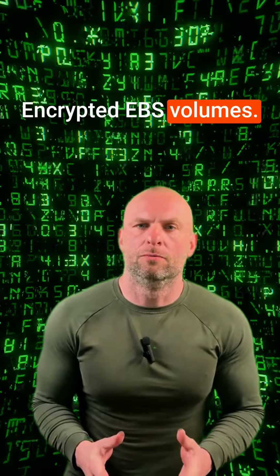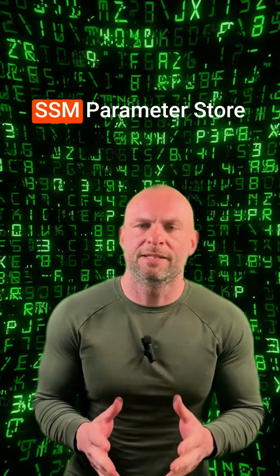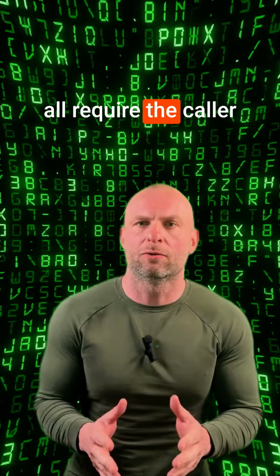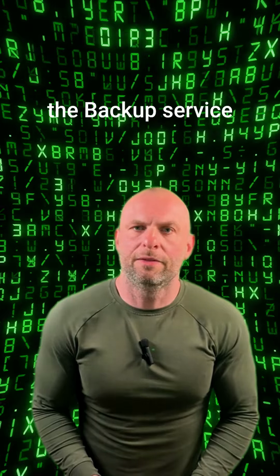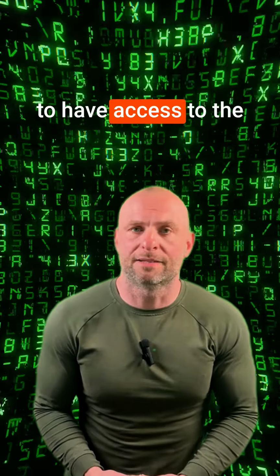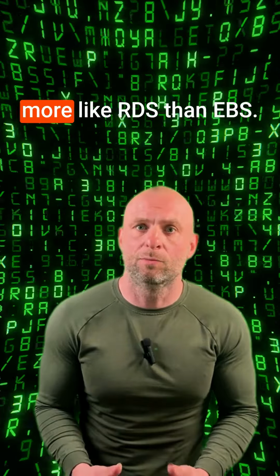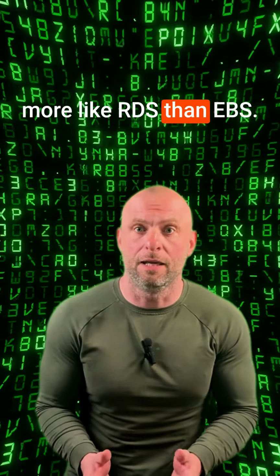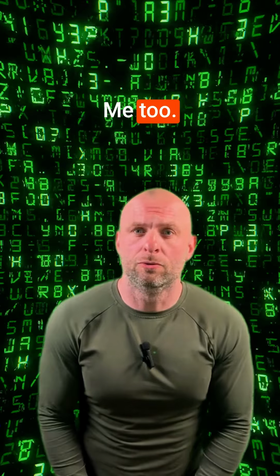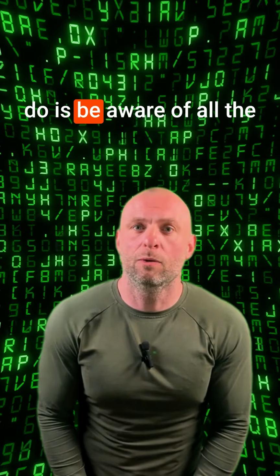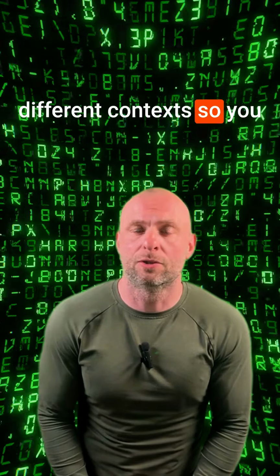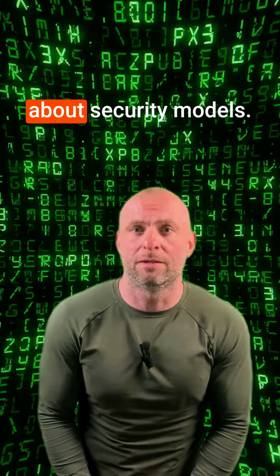Encrypted EBS volumes, Secrets Manager, and SSM Parameter Store all require the caller to have permission to the KMS key. Yet, backup vaults require the backup service to have access to the KMS key, so they act more like RDS than EBS. Confused? Me too. There are good reasons for all of these modes, but what you need to do is be aware of all the different contexts so you don't make bad decisions about security models.